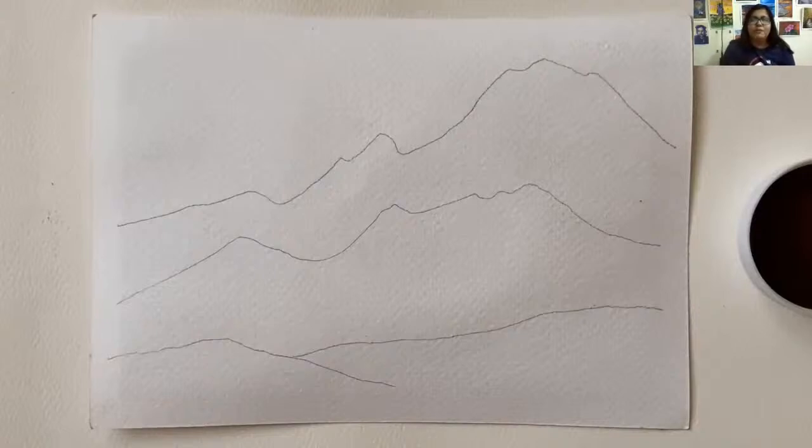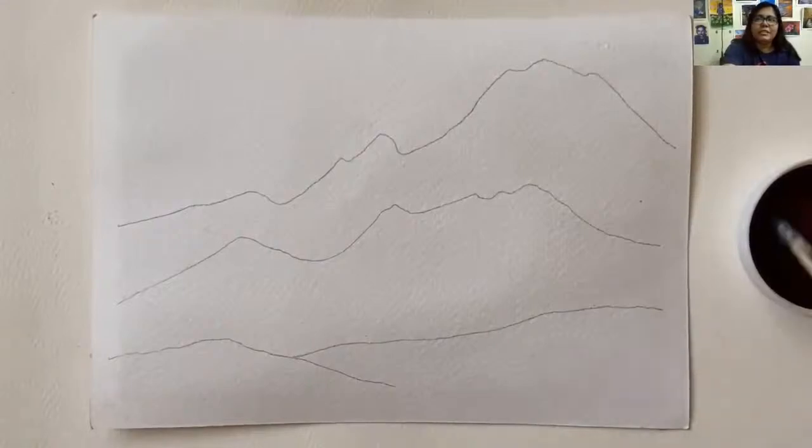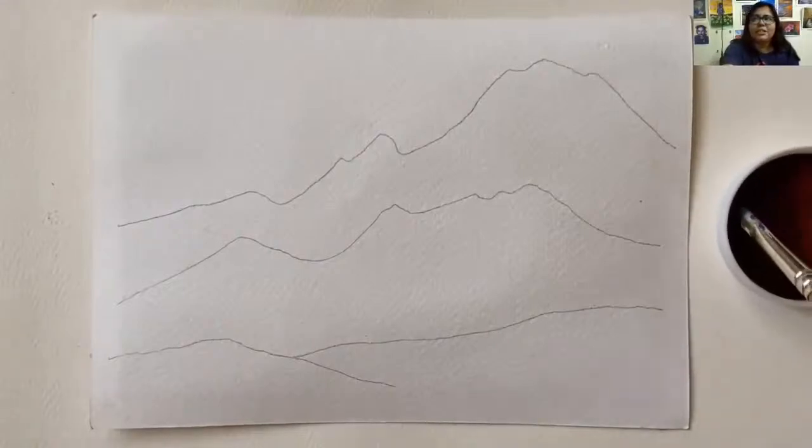Which container do we have to use first? We will use the container where there is less amount of coffee, more amount of water. Okay, got it everybody? All right, just take out that container. Take out a nice thick brush. See here I have a nice thick brush.